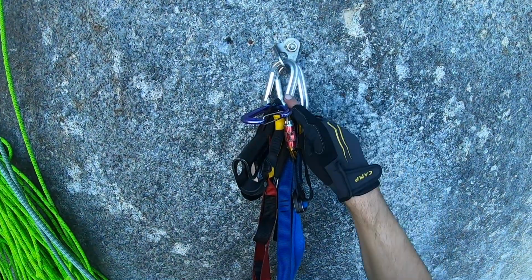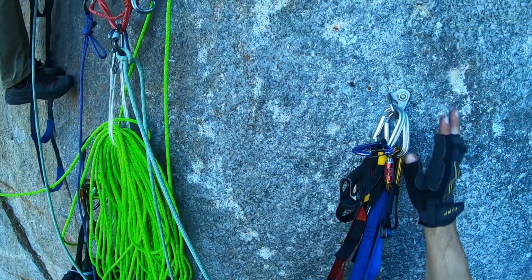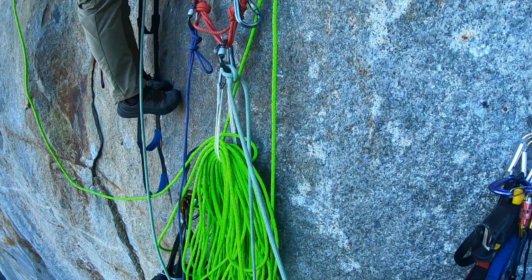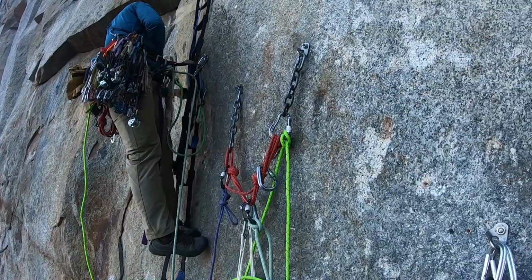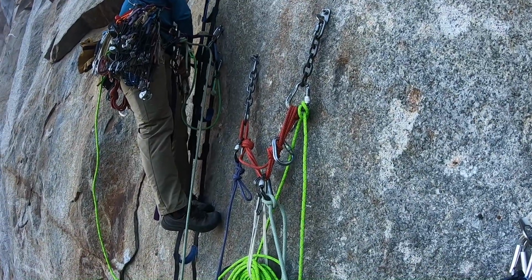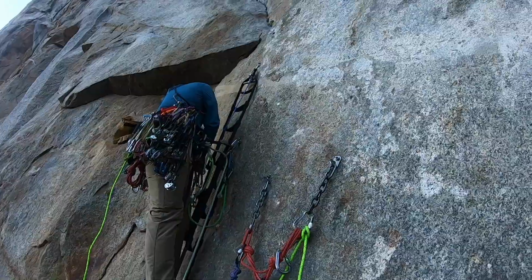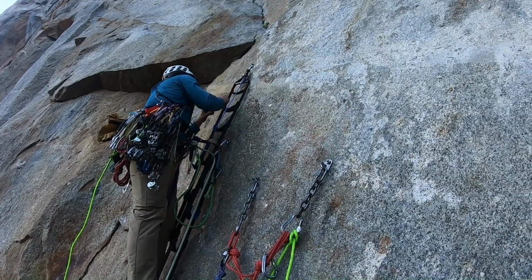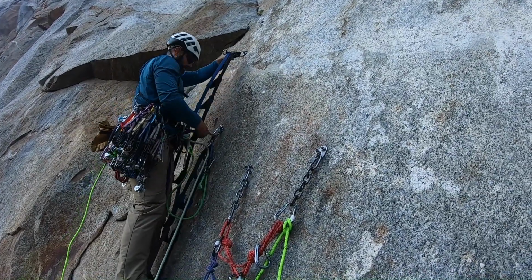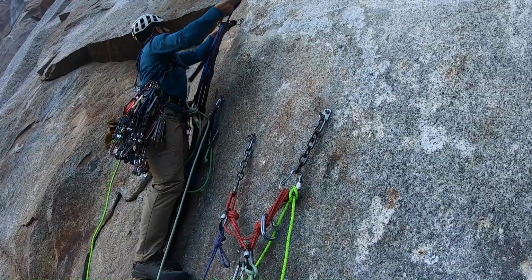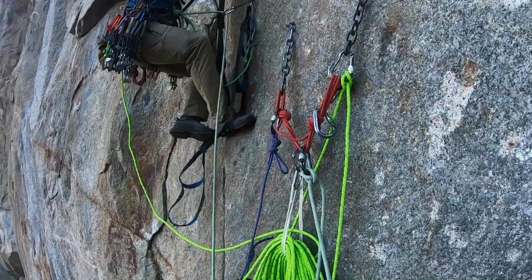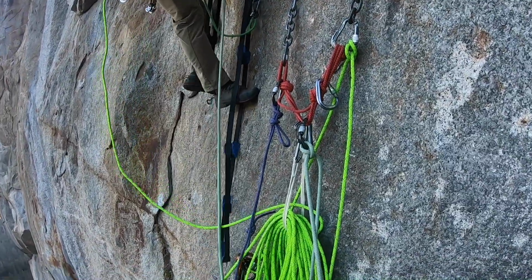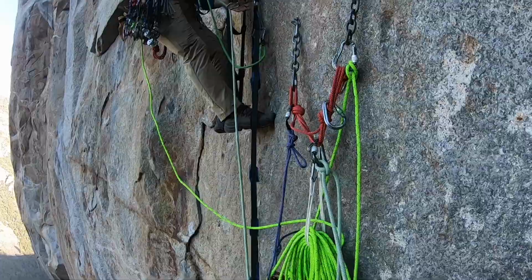I got my bolt. This is my bolt. Backed up to the anchor, but that's pitch 7 right there. Yeah, buddy. Making progress now. Made it to the high point from yesterday. Now we're actually going up. Upward.